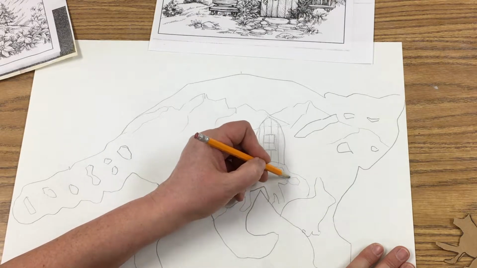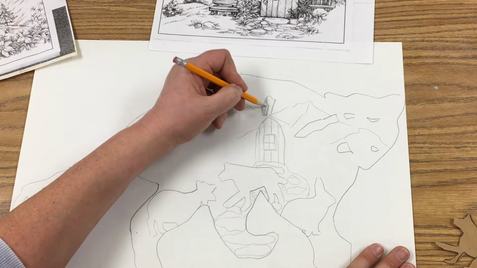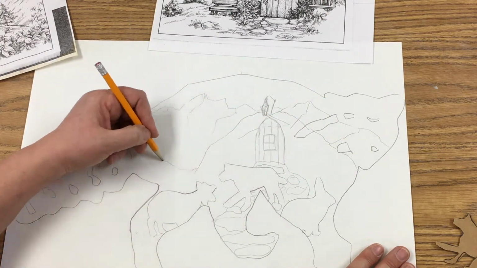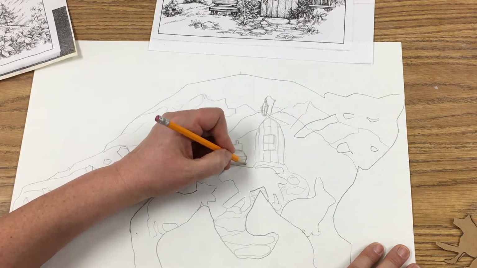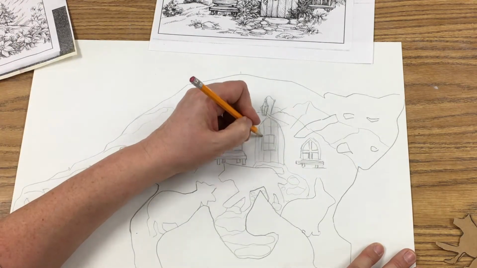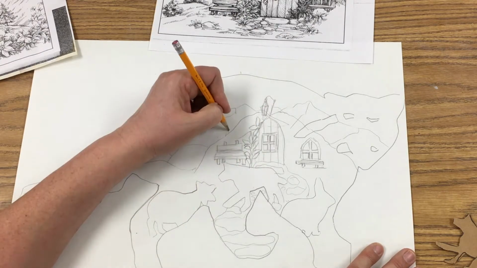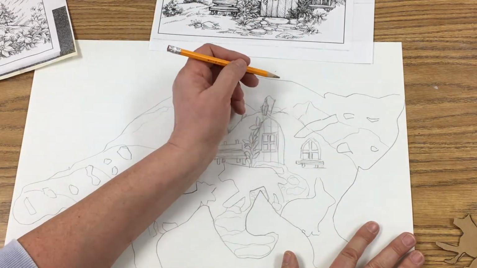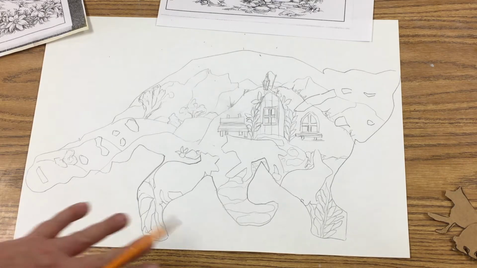Just gonna fast forward through the rest of this so you can see me laying it all out. Okay, so now I have laid this all out in pencil.